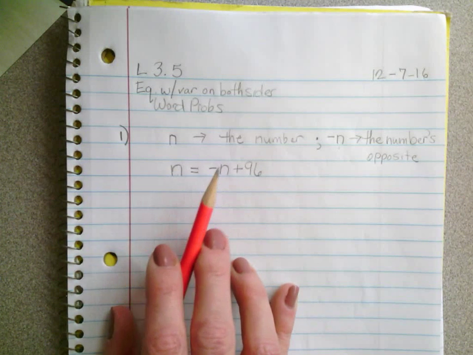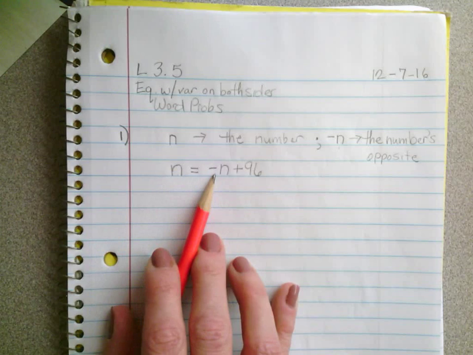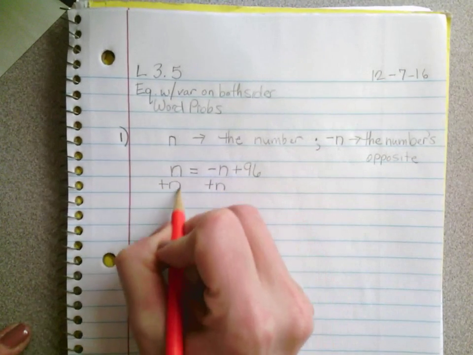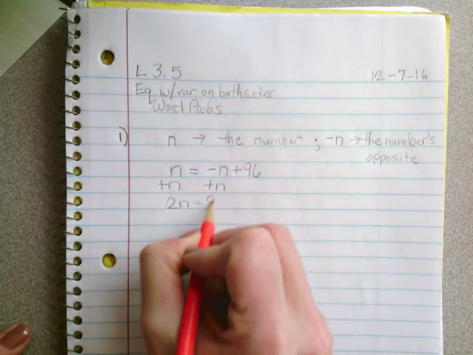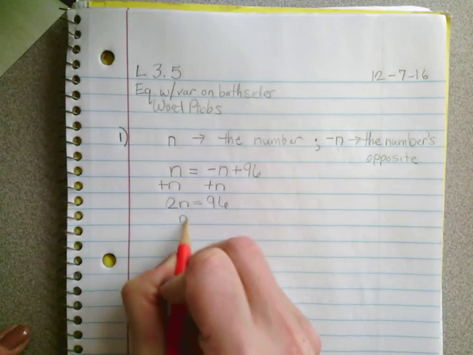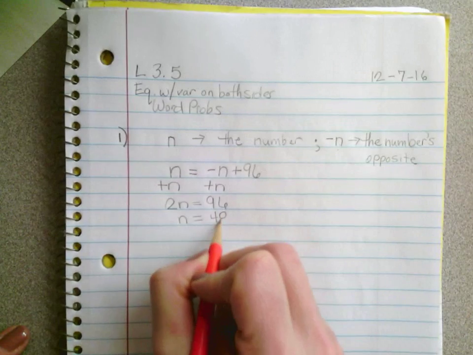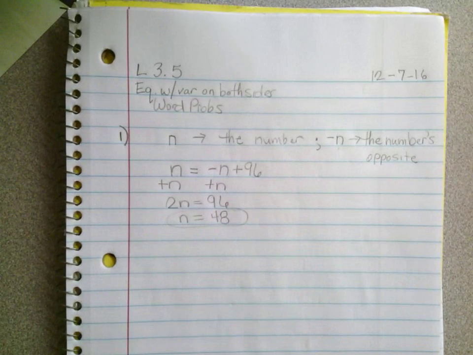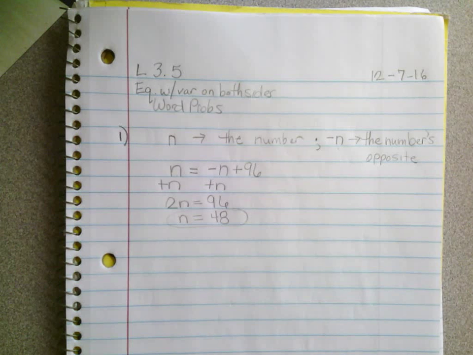What do you want to do with this negative n here? Add it to the left, or both sides, I really should say. So if 2n is 96, then n has to be what? 48 looks like? 48. 48 indeed is 96 bigger than negative 48. That's number one. Number three.